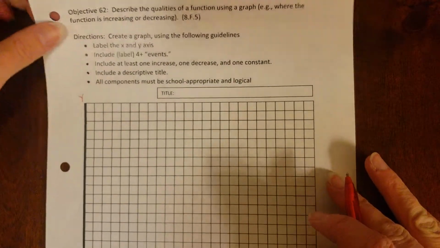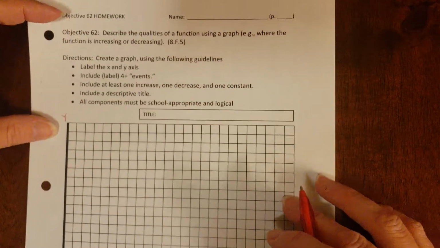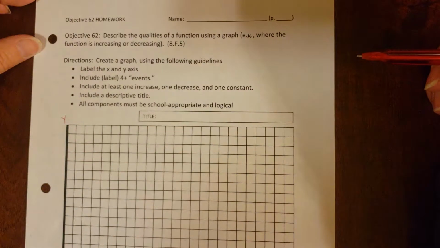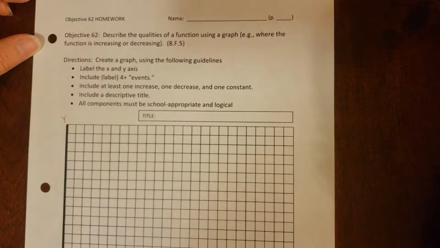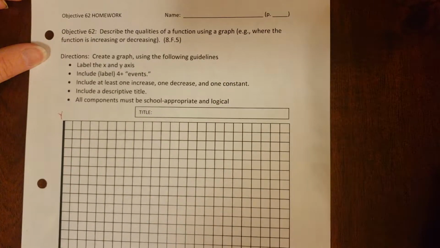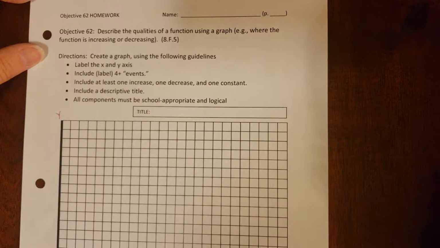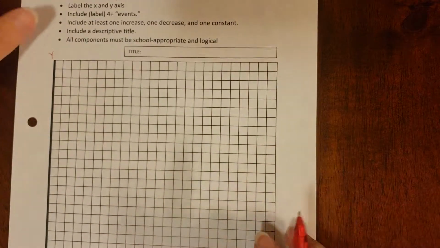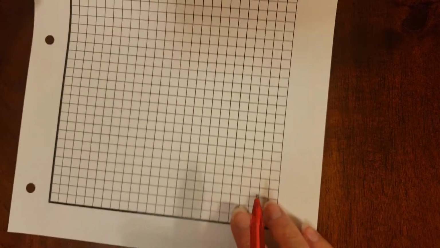Label 4 more events. They don't have to be things that can be measured. We need to include 1 increase, 1 decrease, and 1 constant. Have a descriptive title, and everything needs to be school appropriate and logical. So let's do a quick example to get you going here.